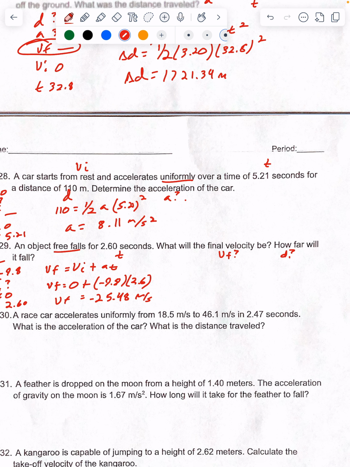Now, we're looking for how far did it fall, so we're going to set up Daffy T again. Now, here's what I like to do, is I like to stick with what I know that did not change, that was from the original problem. Technically, now that you know VF, could you plug it in?